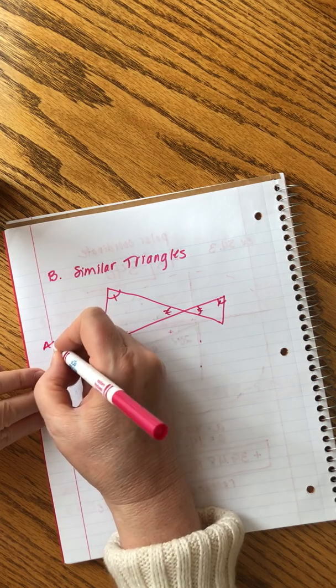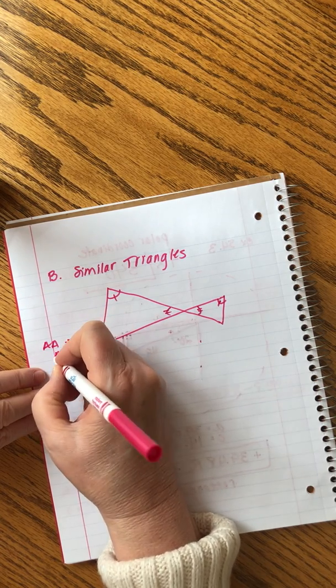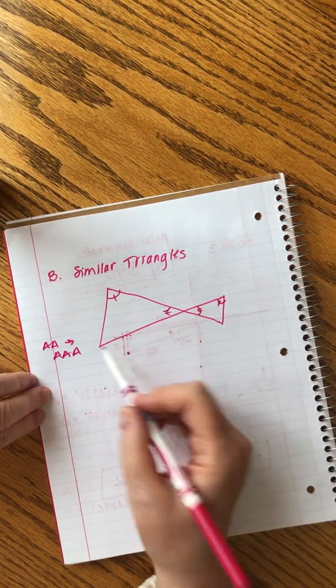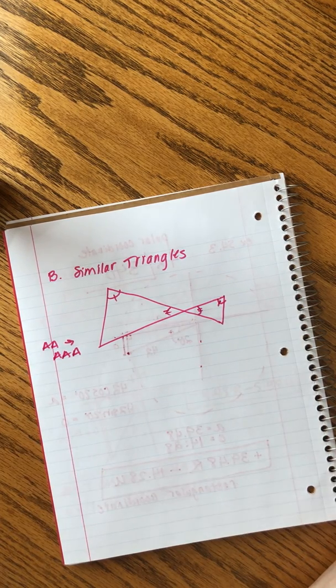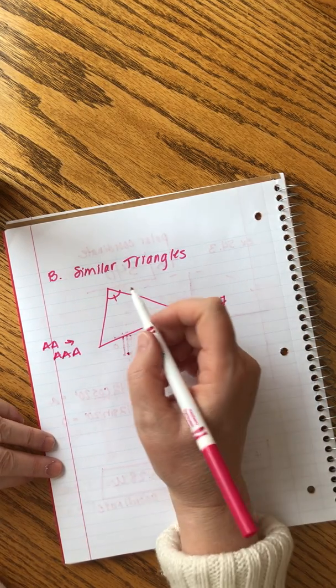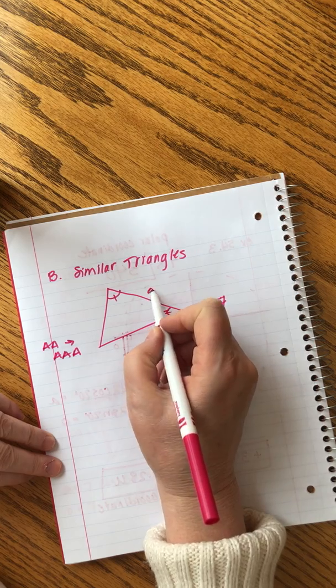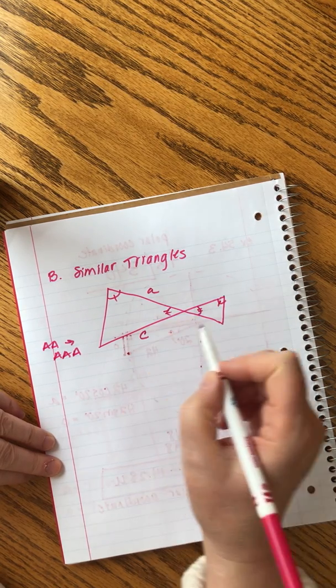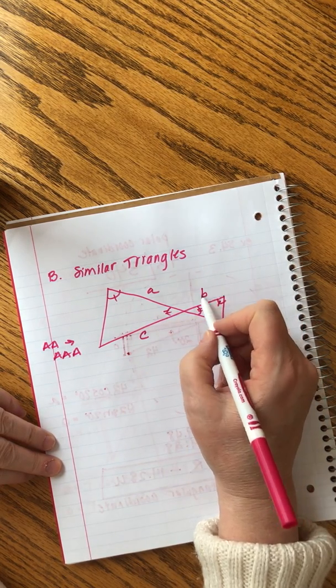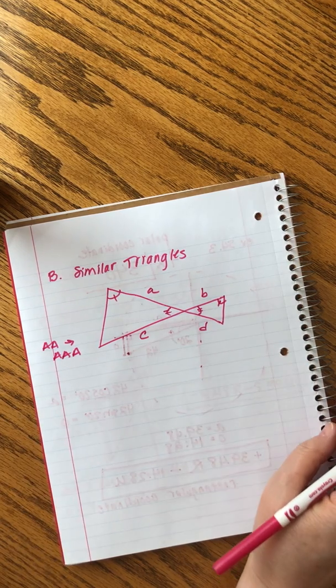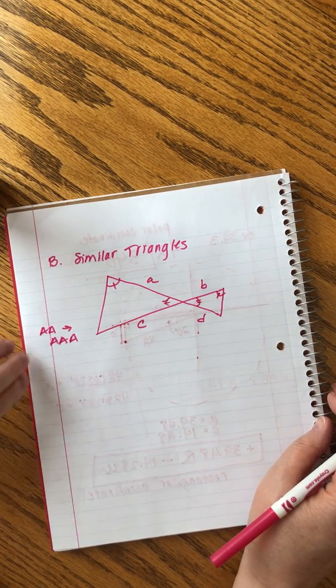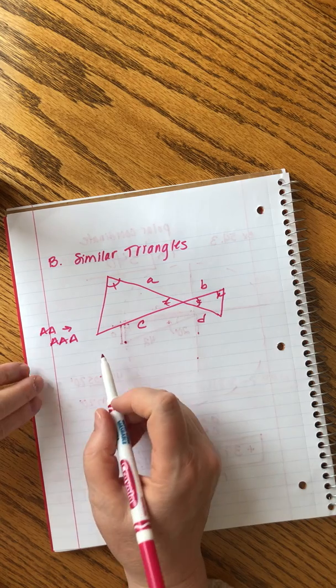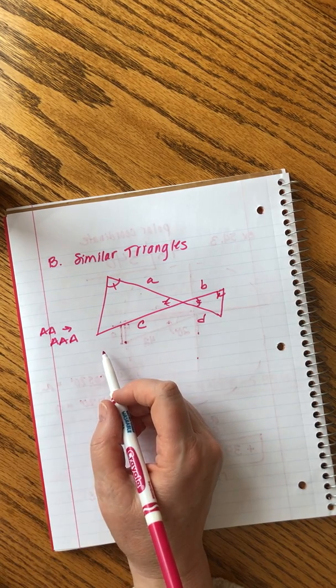So if we have 2 angles the same, then we know we have 3 angles the same. Clearly these sides are not the same length, but we can use them to solve proportions. And here are C, B, and D. Now, the way John sets it up looks a little weird.